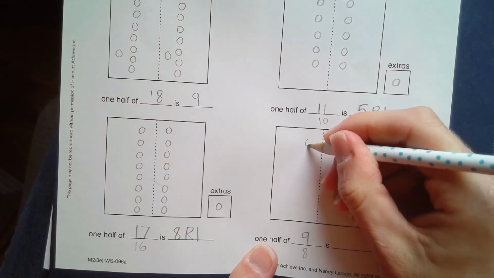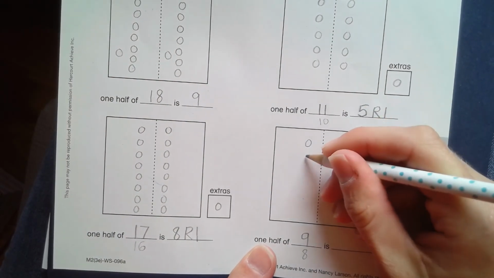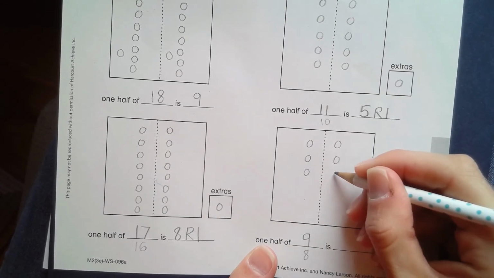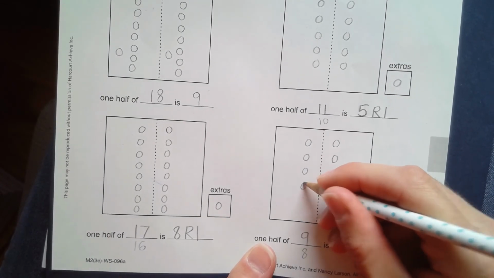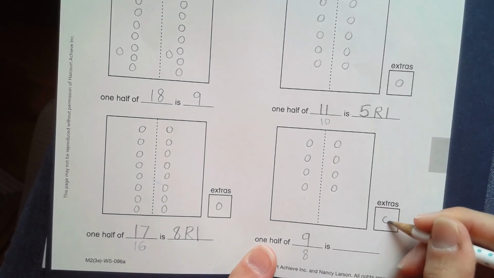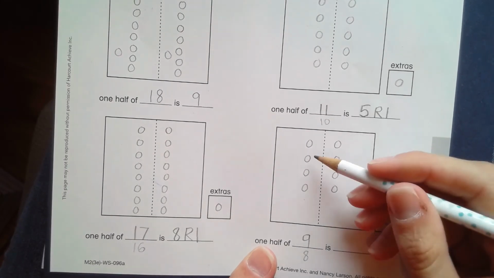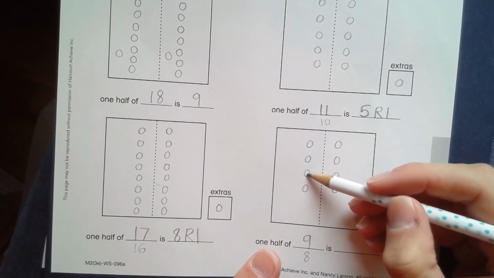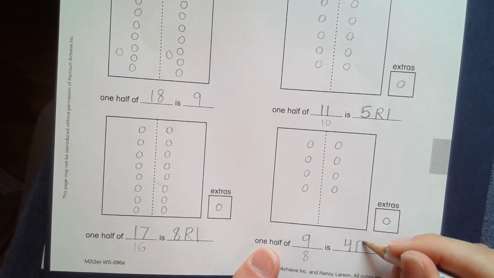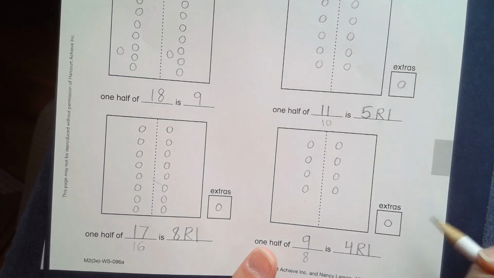So we're doing 1, 2, 3, 4, 5, 6, 7, 8, 9. So what's 1/2 of 9? 1, 2, 3, 4 with a remainder of 1. Whew. Sorry about my little mistake.